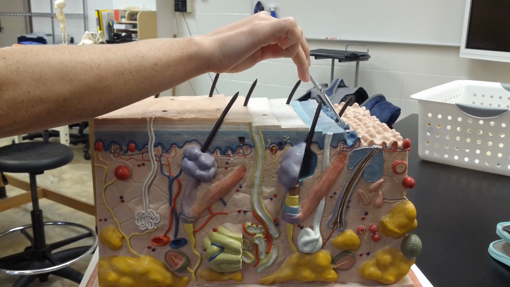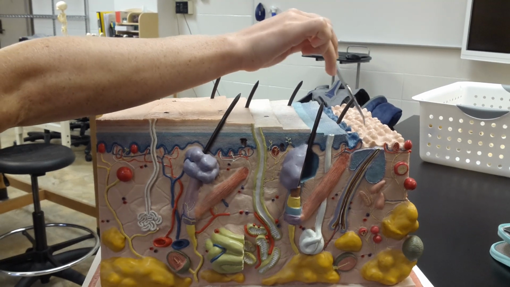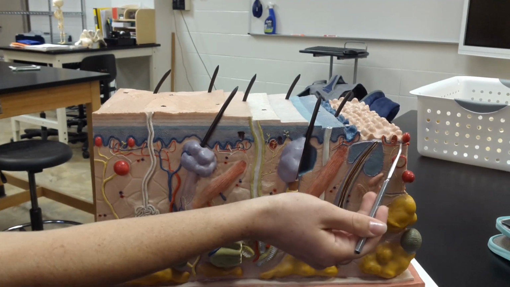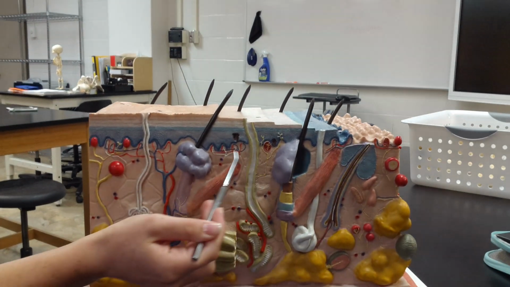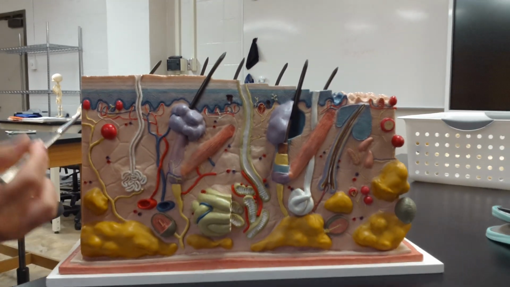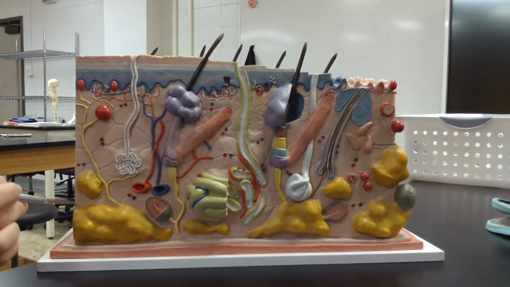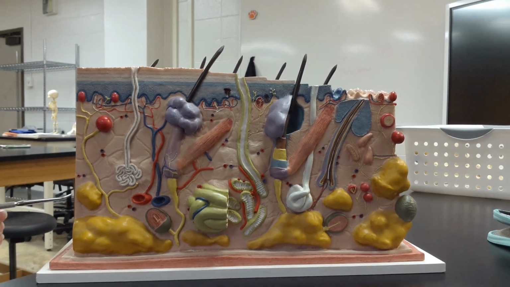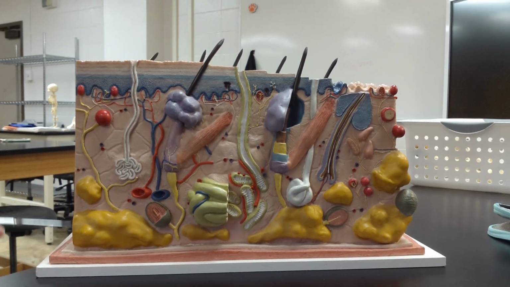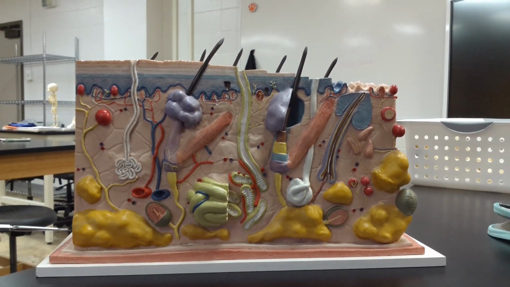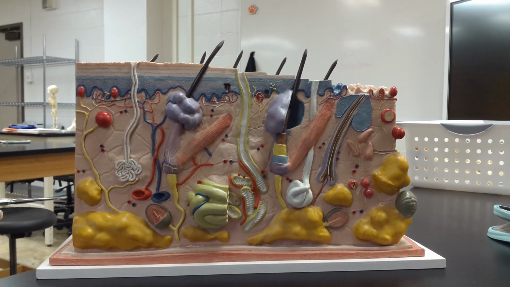Directly underneath the epidermis, you can find the papillary layer of the dermis. This is a very thin layer that stretches out all the way underneath the epidermis. Underneath that is the reticular layer of the dermis, which stretches down to the subcutaneous layer. In the subcutaneous layer, you can find adipose and areolar connective tissue.